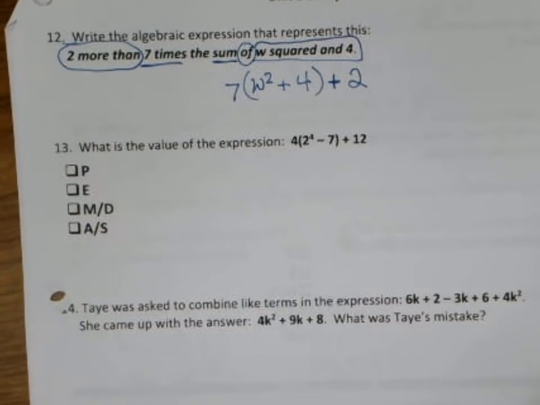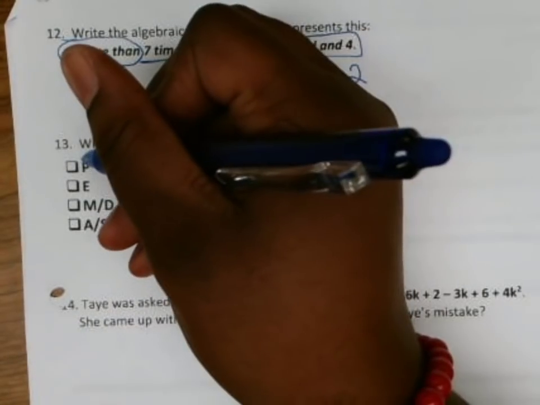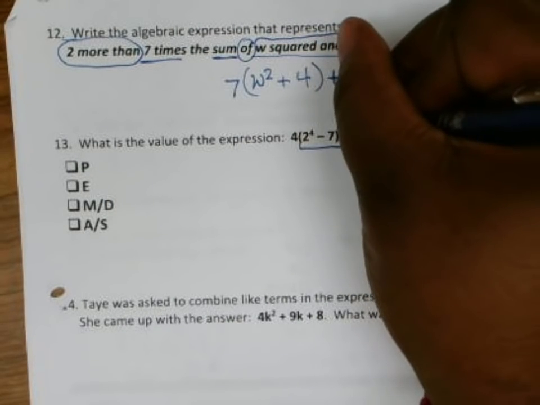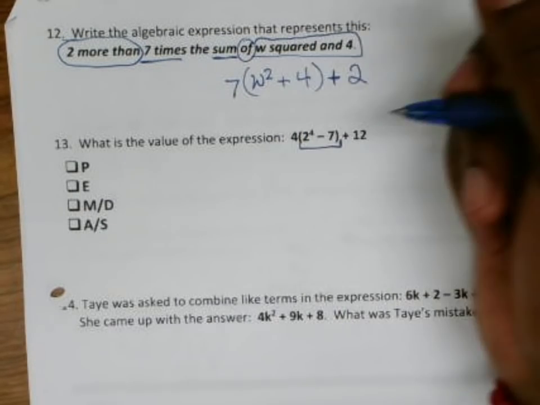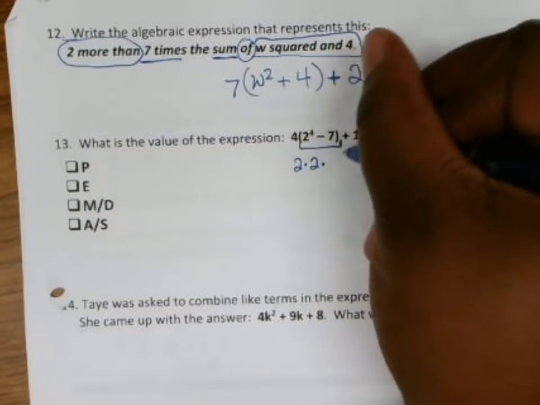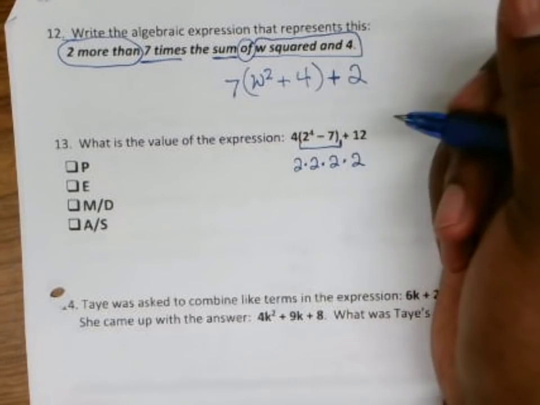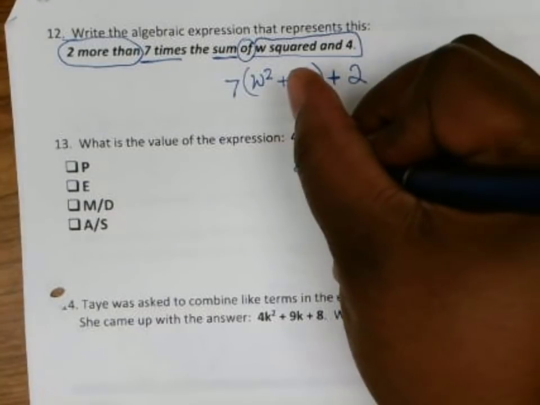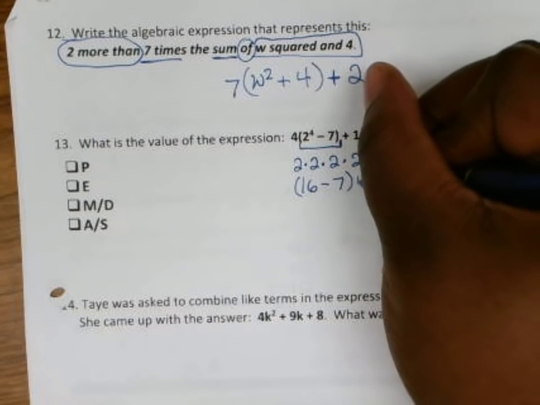All right, so let's look at number 13. What is the value of the expression? And it gives me some things to do here, and that's why we have our cheat sheet there. All right, so inside the parentheses is first. We have to follow PEMDAS inside of there. So we have exponents first. And we have 2 to the 4th power. So you have to write that out in expanded form so that you can ensure you are not calculating it wrong. So 2 to the 4th power equals 2 times 2, that's 4, times 2, that's 8, times 2, that's 16. So now inside the parentheses is 16 minus 7.